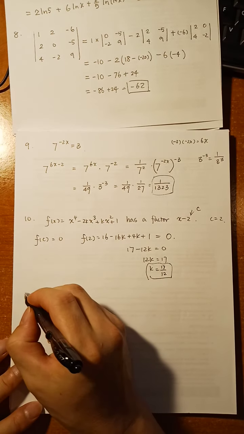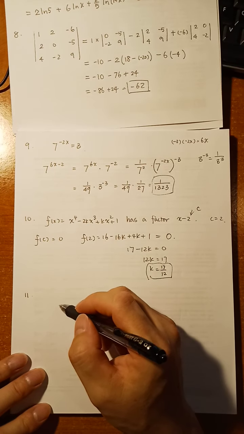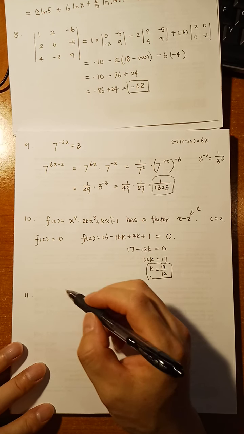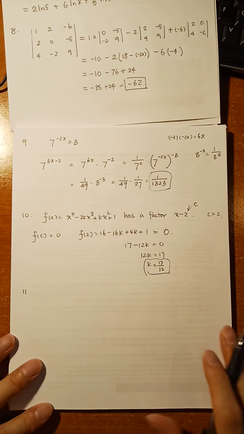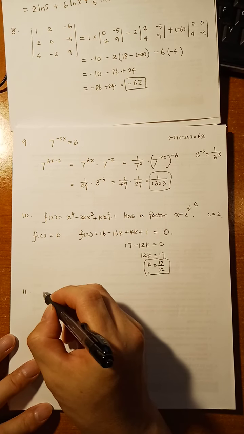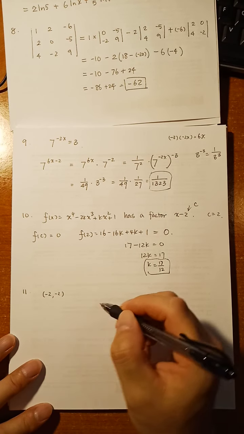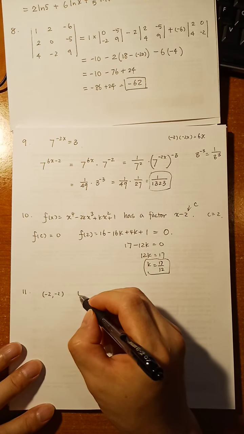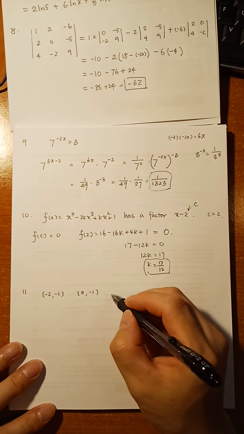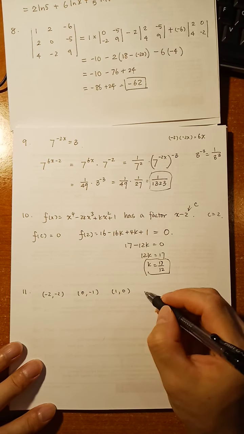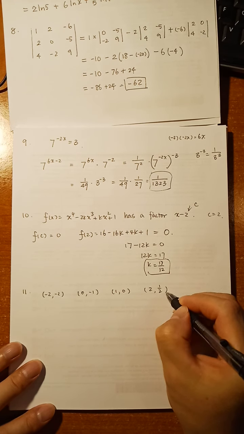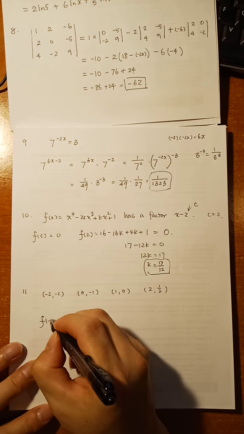Okay. Problem 11. I'm not going to sketch the graph. We see that we have a point negative 2, negative 2. We have a point 0, negative 1. We have a point 1, 0. And we have a point 2, 1 half. We're looking for f of negative 2.